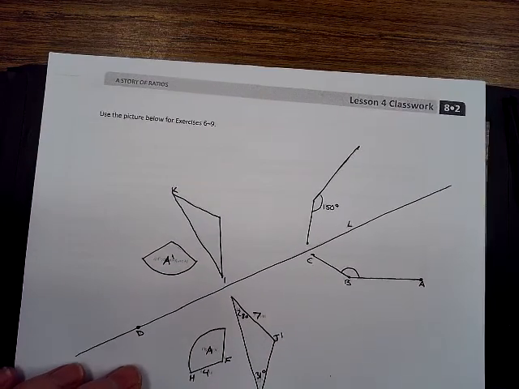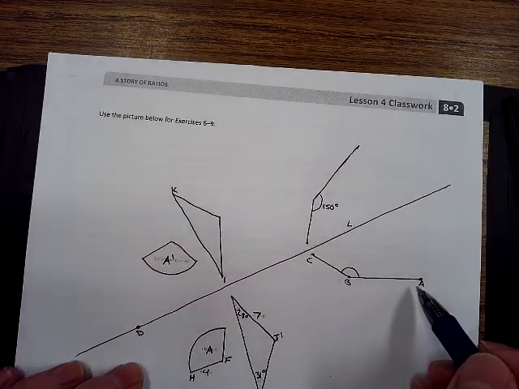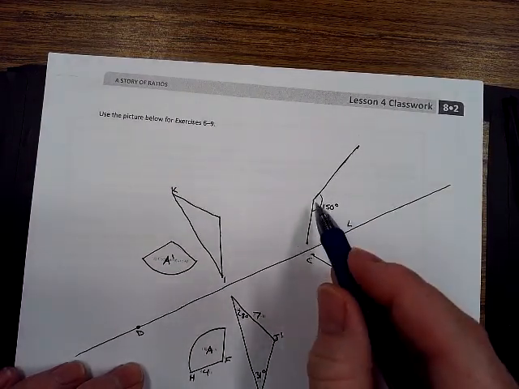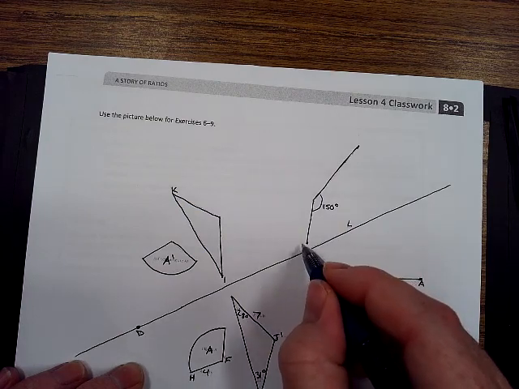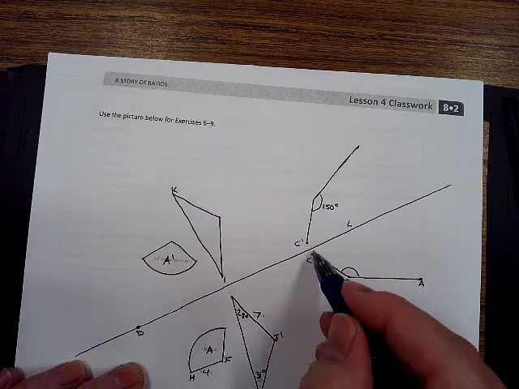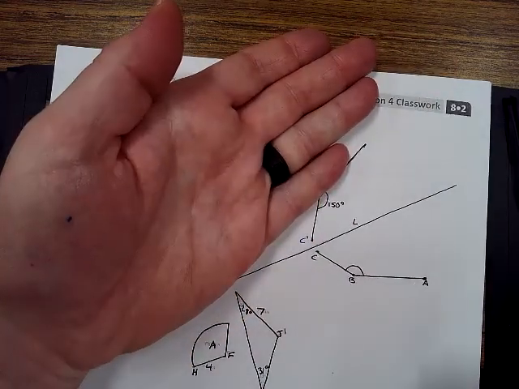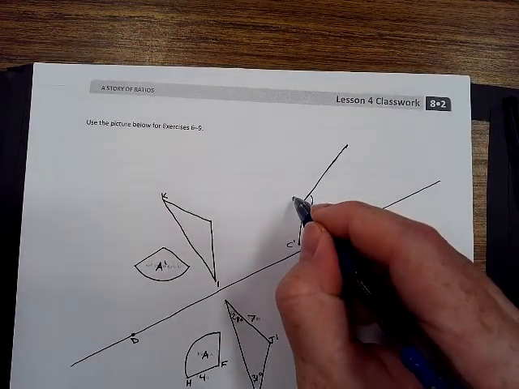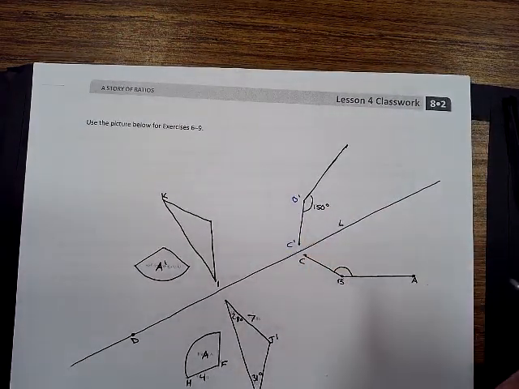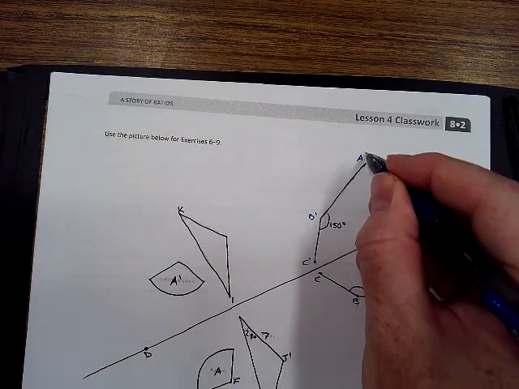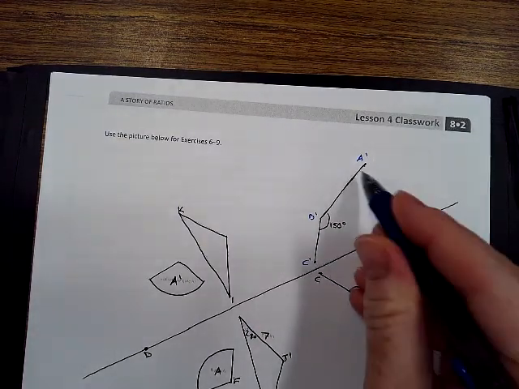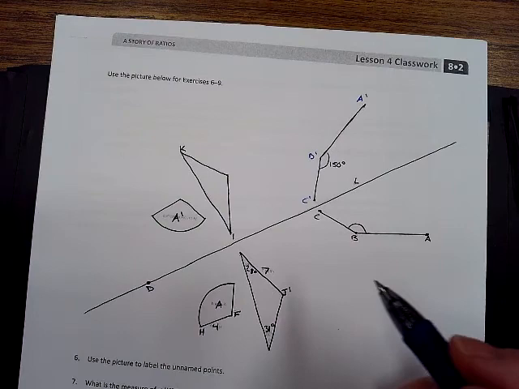Let's start with the angle ABC. If this is angle ABC and this got flipped over, then this right here is going to be C prime, because if we flip it over like that, this will be B prime, because that's where the angle is, and this is A prime. You notice they are both far away from the line of reflection.